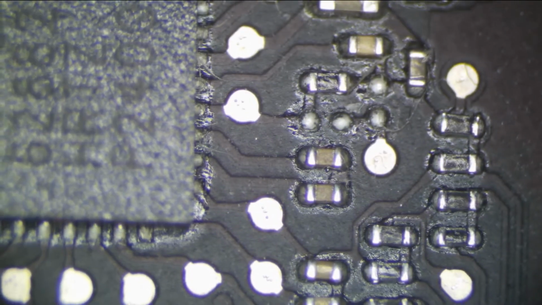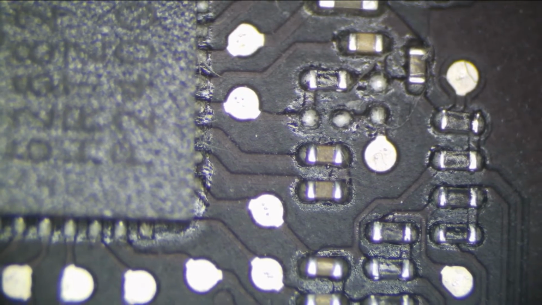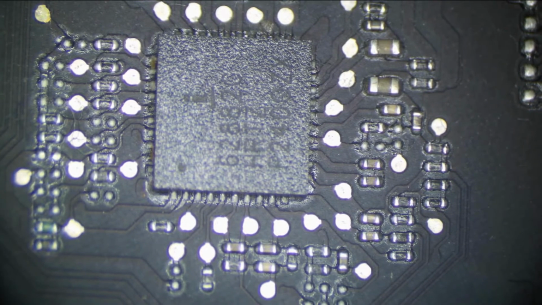So how we're going to fix this, we're not going to go reflowing the GPU or replacing the GPU or reballing it, because that's stupid. What we're going to do is put a little flux around this chip, and we're going to add some fresh leaded solder to the pins of this chip, and then it's going to be good as new. So let's grab our flux.